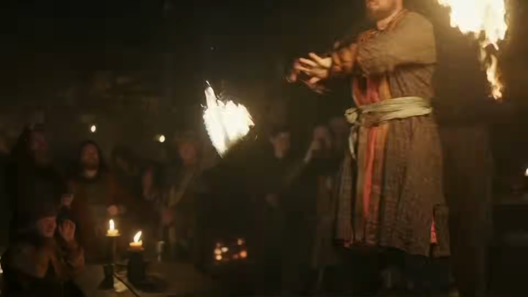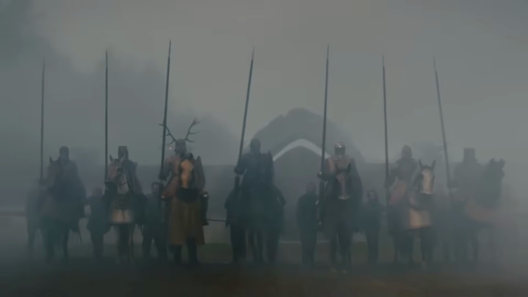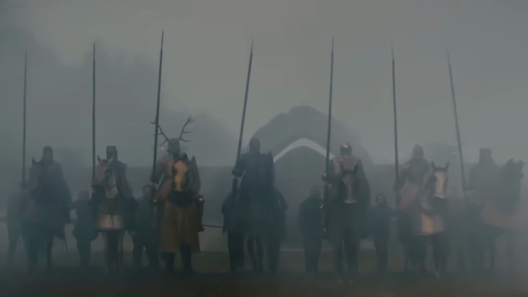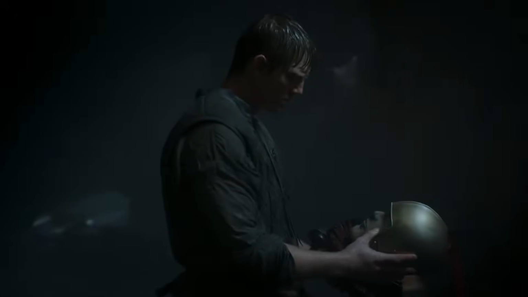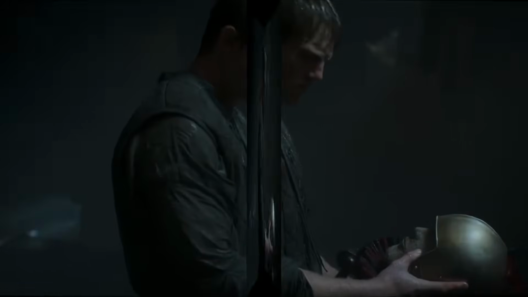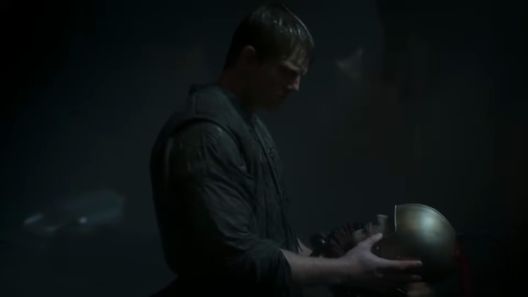Without dragons to burn armies or prophecies to guide heroes, every decision carries real consequences. People die because of pride, cruelty, and ambition, not because of ancient curses or mythical creatures. This grounded tone highlights how fragile the realm truly is, even without supernatural threats.